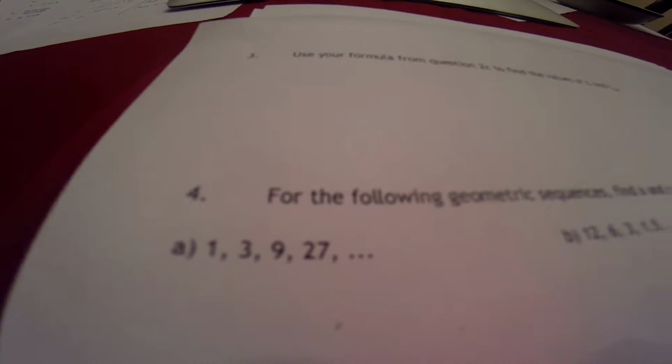Alright, we're looking at question number 4. For the following geometric sequence, find A and R and state the formula for the general term. So we're doing the same thing as we did earlier, except we're doing a geometric formula. 4A is 1, 3, 9, 27. As I write this down, I want you to think about what are we multiplying by every single time?